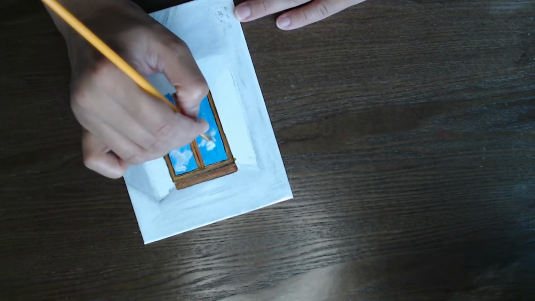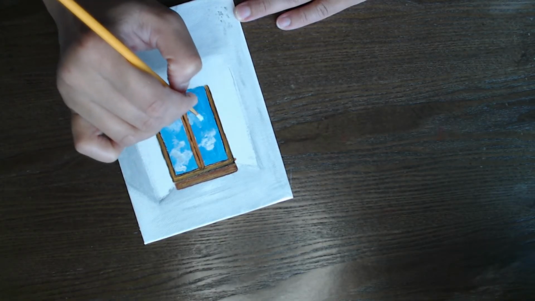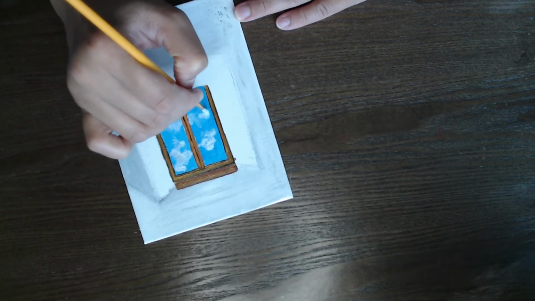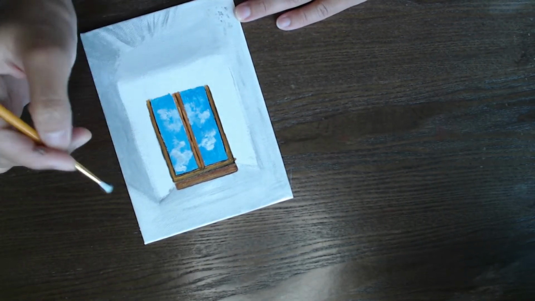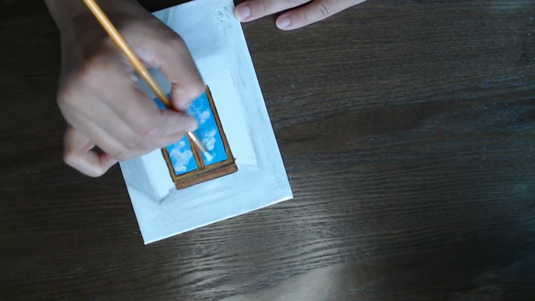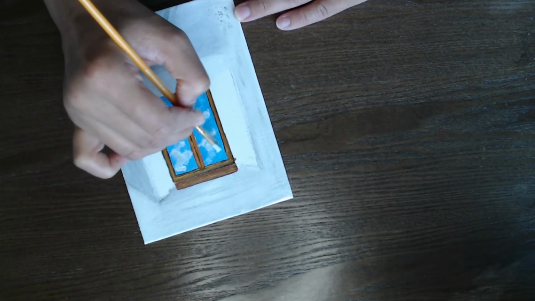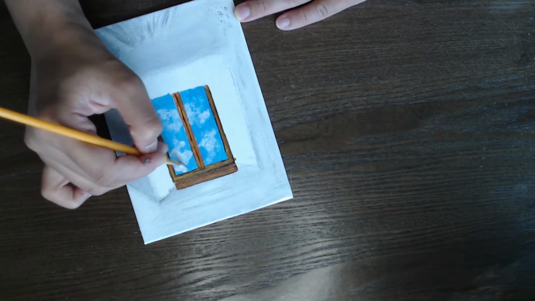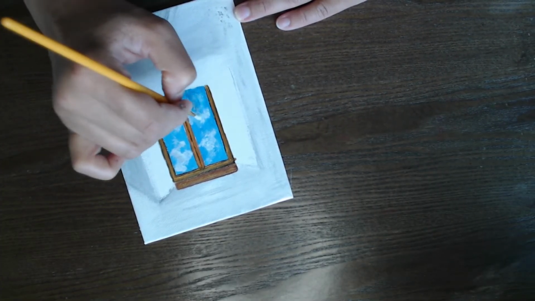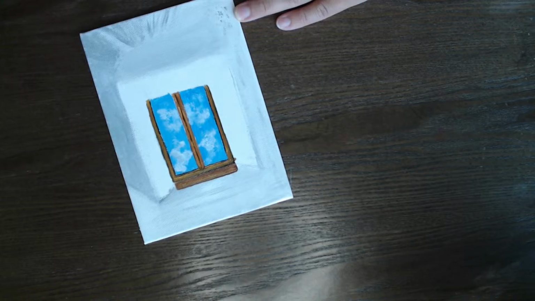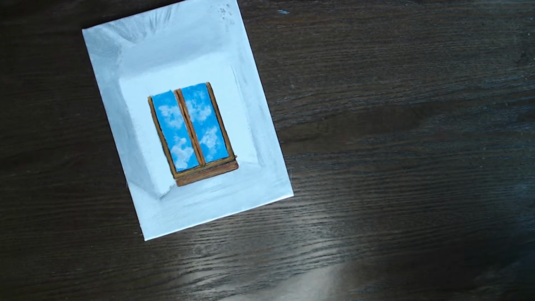Just dabbing it to make the dense clouds. I think those are enough. Again, going back and forth to all the clouds just to spread them, and I'll just give another little bit of outline, make it a little more white. Right now they are a little grayish, right?